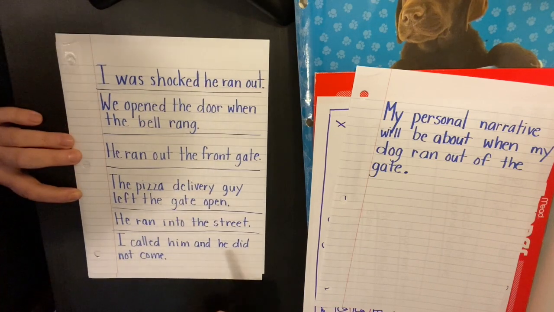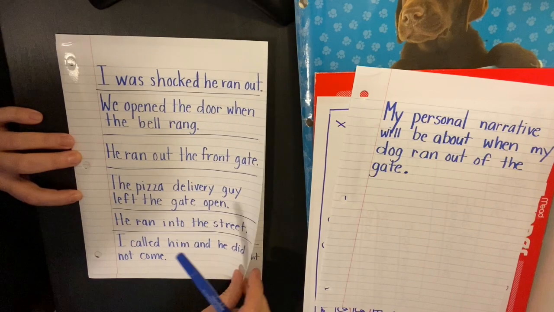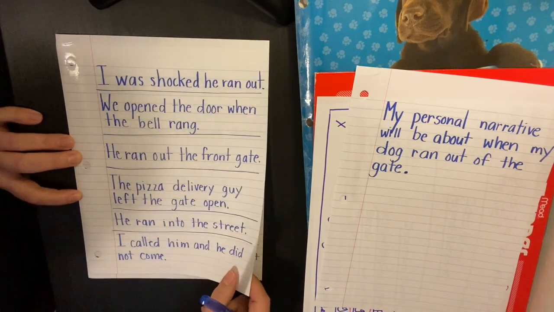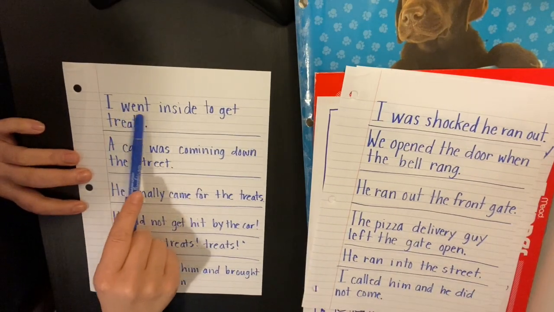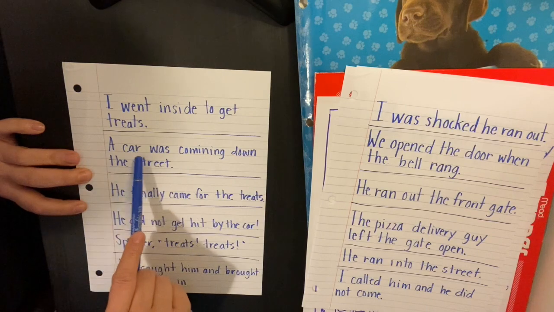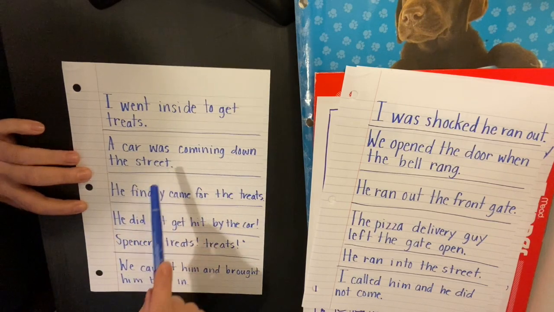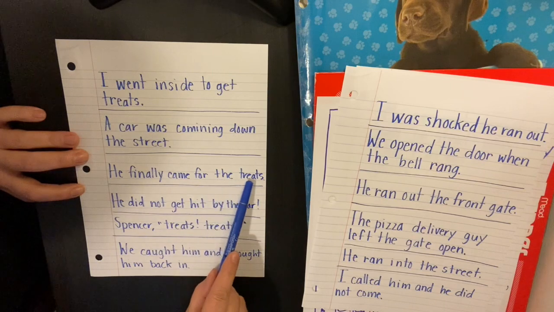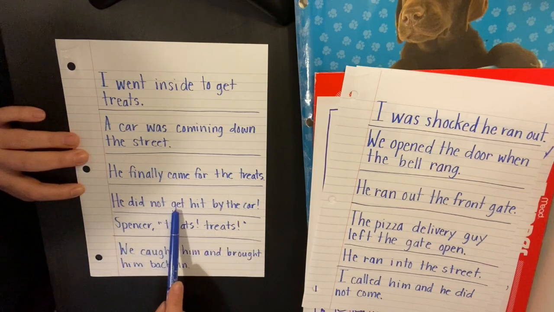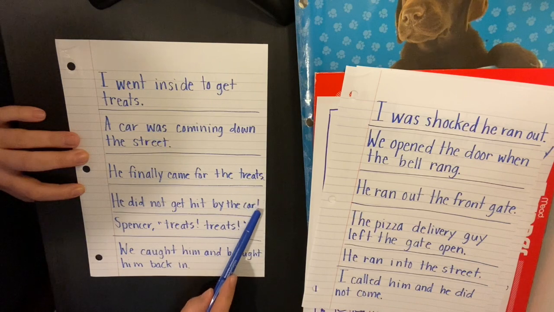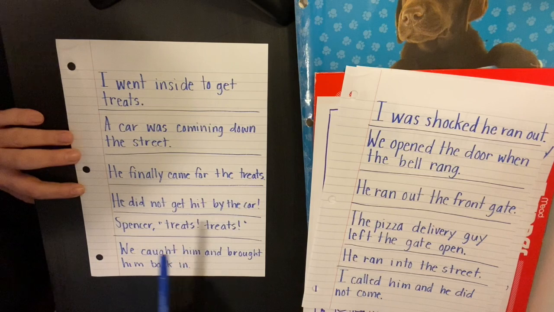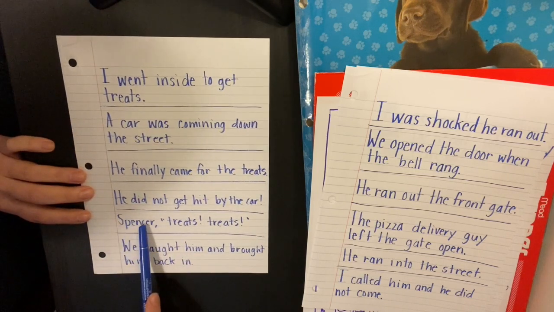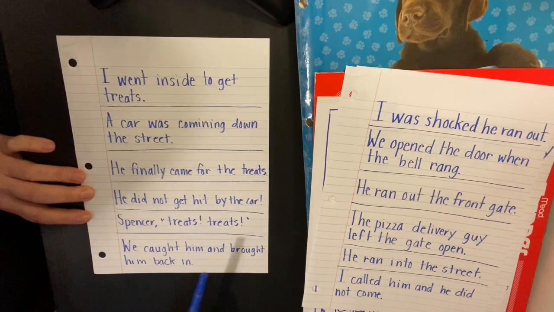There's so much more I wanted to say, so I went to a second page. Don't write on the back, and you'll find out tomorrow why. So I go to my second page and look at what I wrote here. I went inside to get treats. A car was coming down the street. He finally came for the treats. He did not get hit by the car! Exclamation point there, because I was excited that that didn't happen. Oh, and this is me calling for him. Spencer, treats, treats. We caught him and brought him back in.